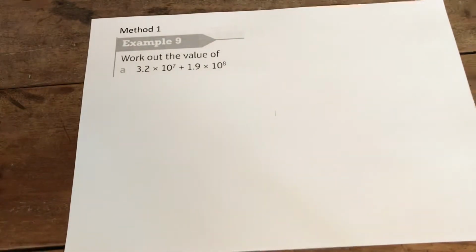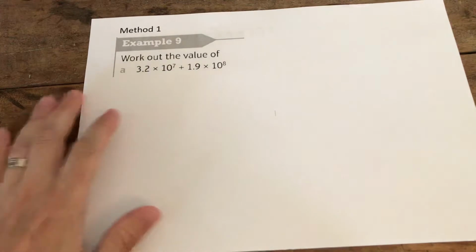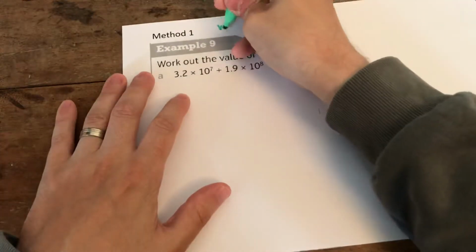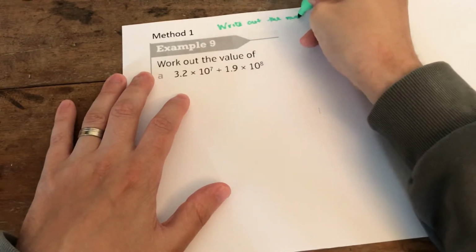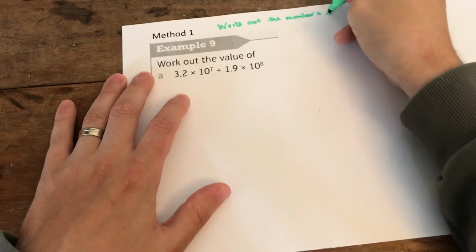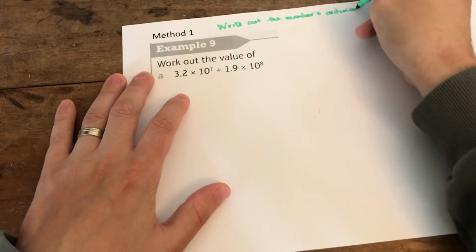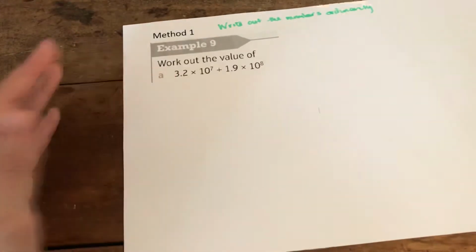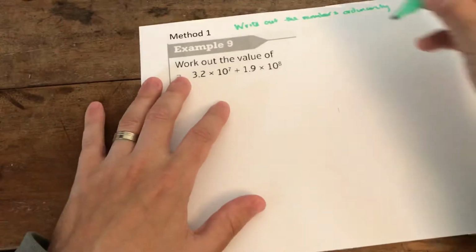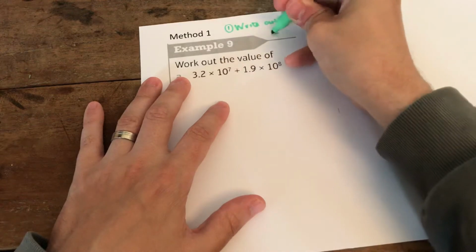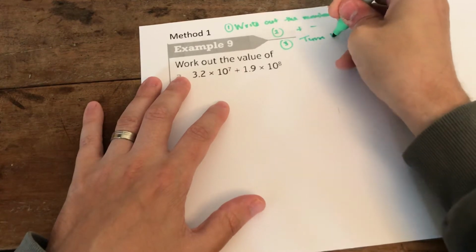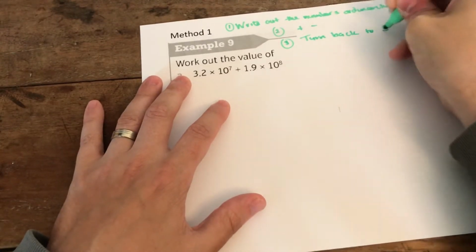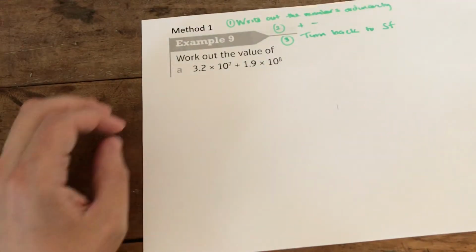There are two different ways in which we can add and subtract numbers written in standard form. The first method is you just write out the numbers ordinarily and then you turn them back into standard form at the end. So you write them out ordinarily. In the second step you add or you subtract, and in your third step you turn back to standard form. Okay, and we're going to do that in those three steps here.